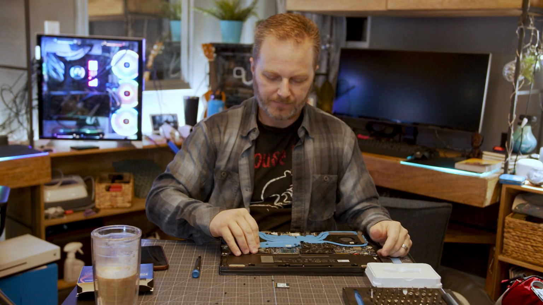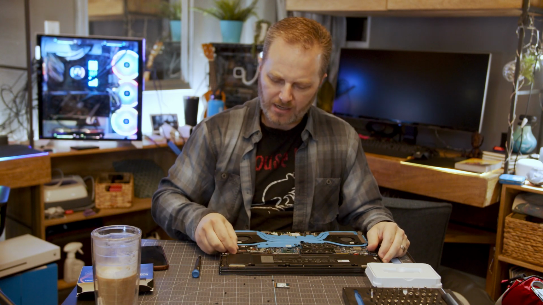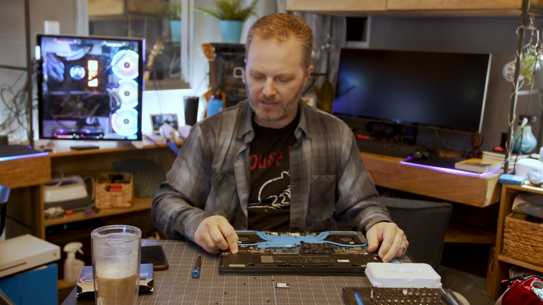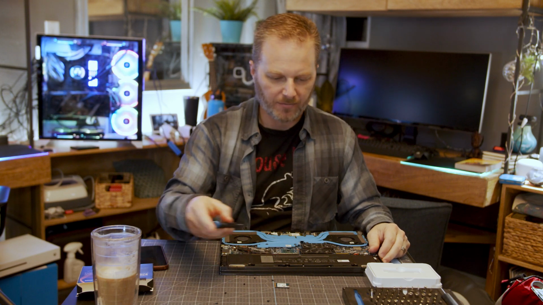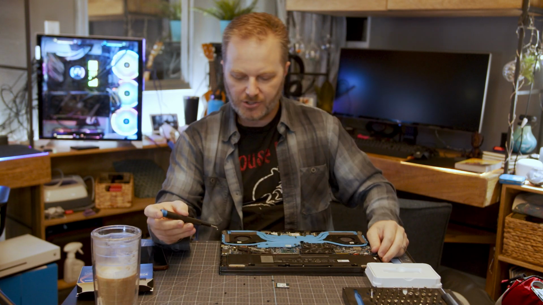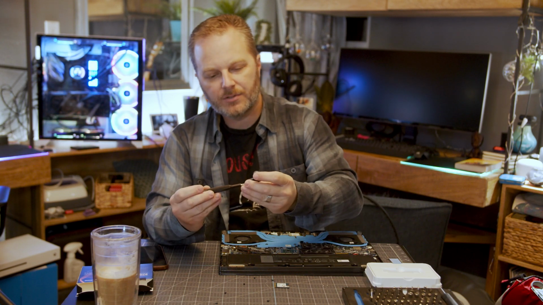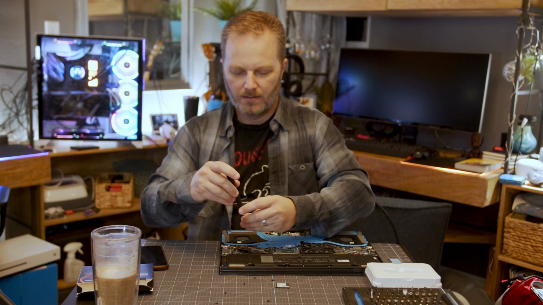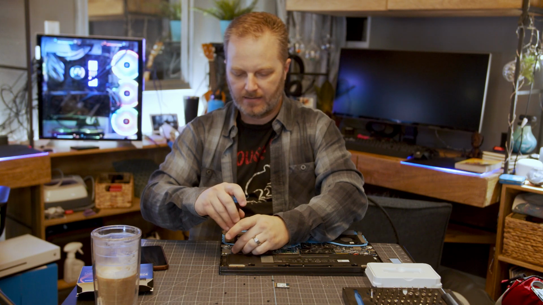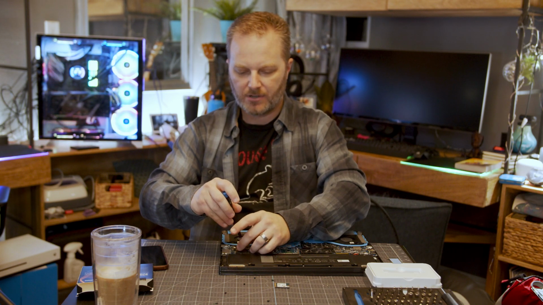The link is below. The 2 terabyte one I think is $250, and if this were my daily driver, that's probably what I would do. Making sure I get the same retention screw that I had before, I'm now going to screw back into that screw plate that I adjusted so that it would fit the bigger drive.